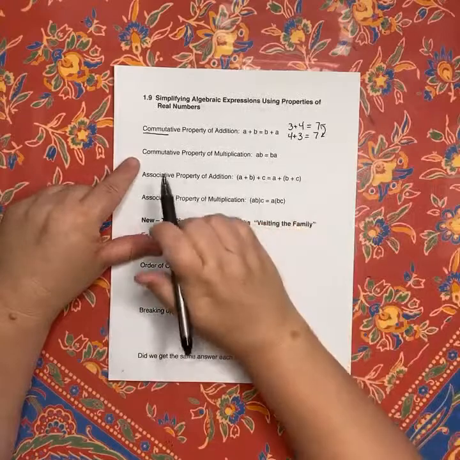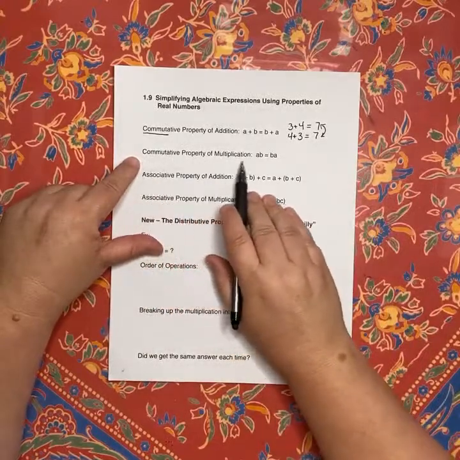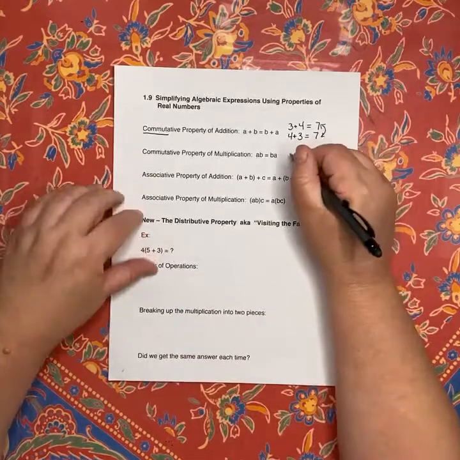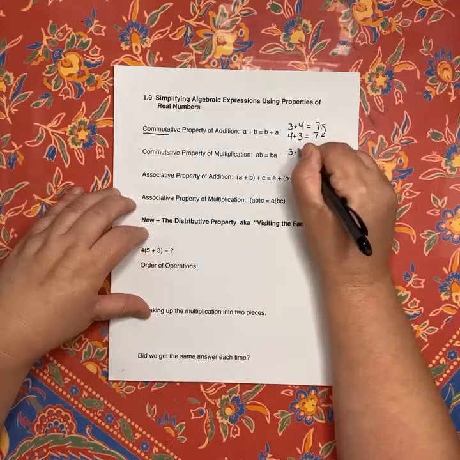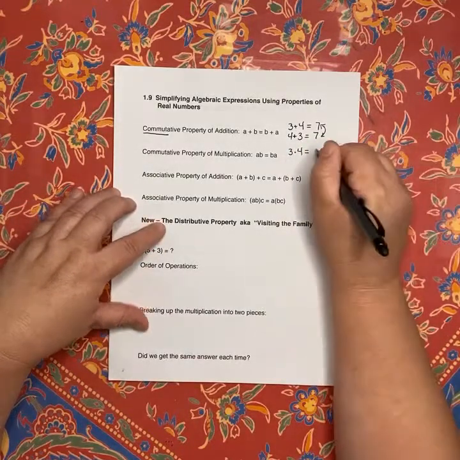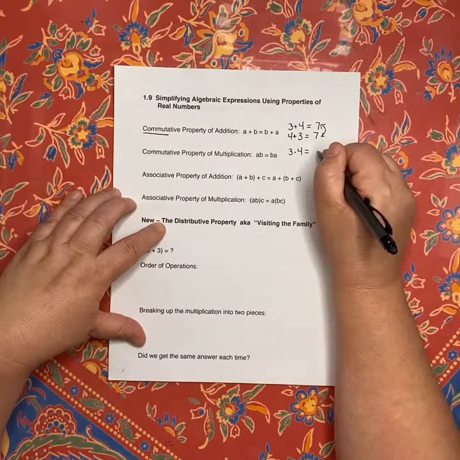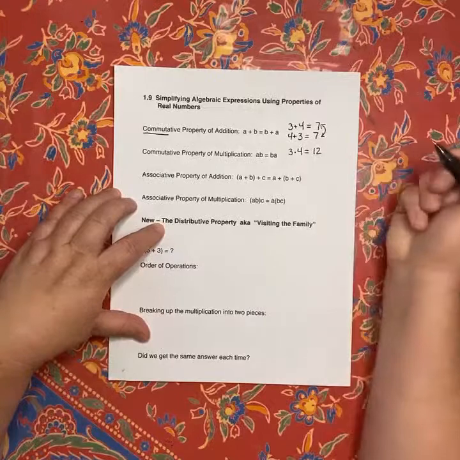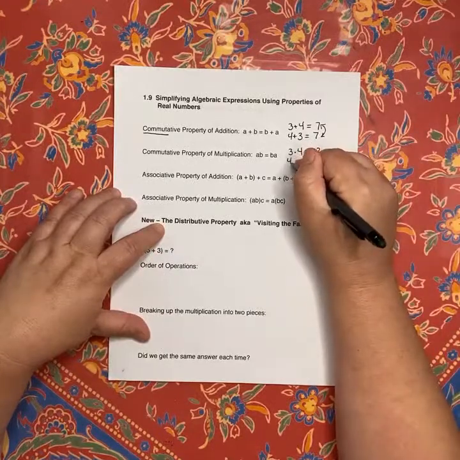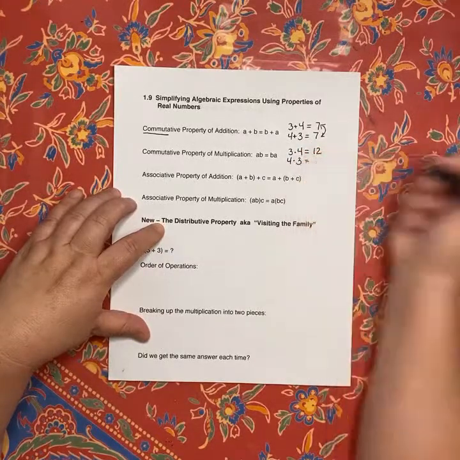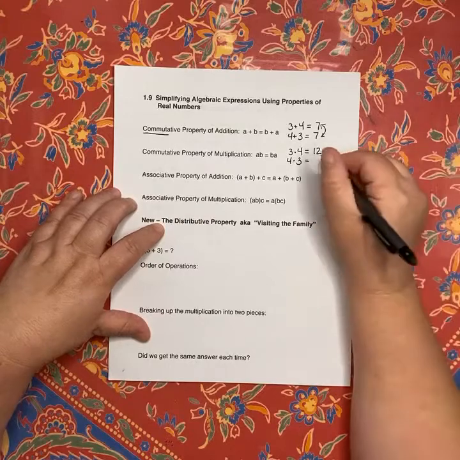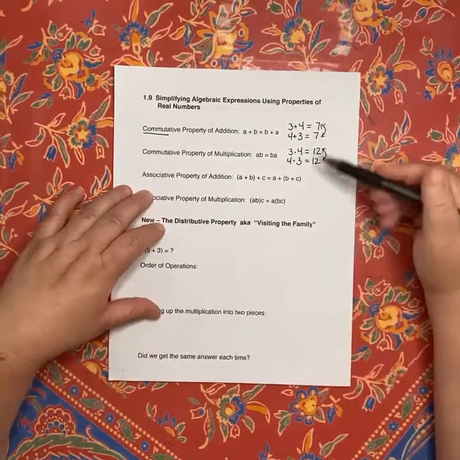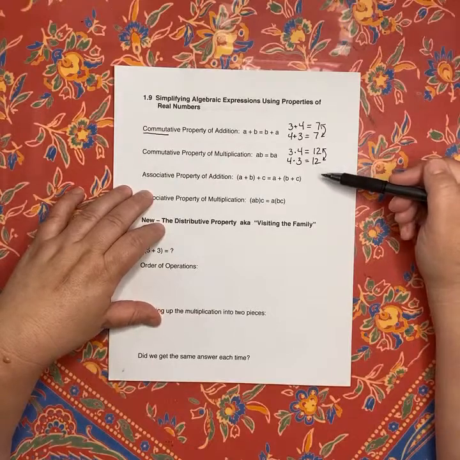We also have a commutative property of multiplication. If I multiply 3 times 4, okay, everyone get out your calculators and your toes and your fingers. You got it. That's 12. And then if I write it as 4 times 3, what do I get? The same thing, 12. Yay! Again, not proving it, just showing you an example.